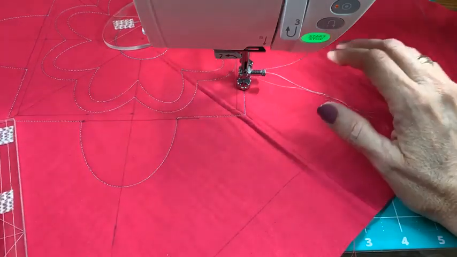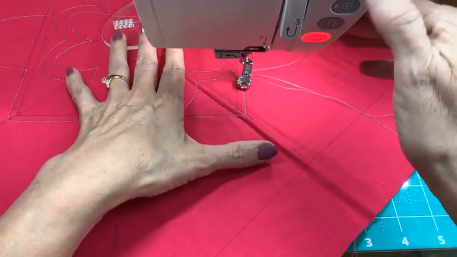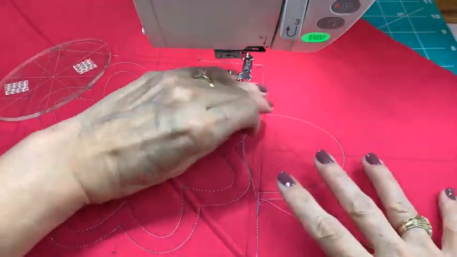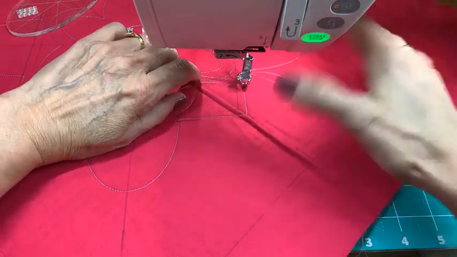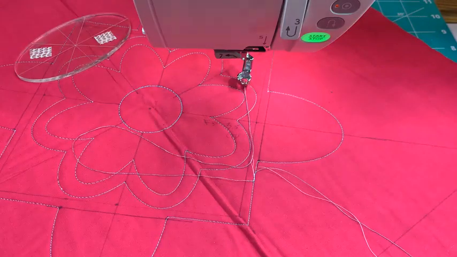Okay. All right, so that's our first round. Let's go ahead and take this out and we'll show you what we have. Scissors.